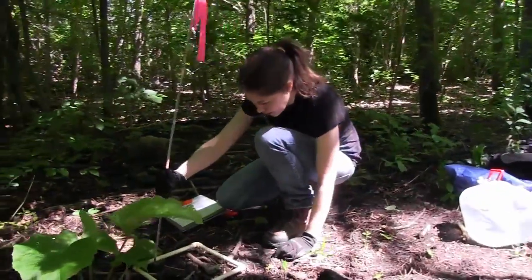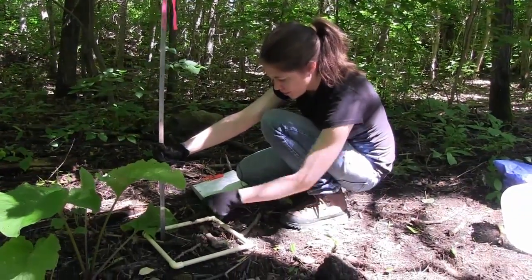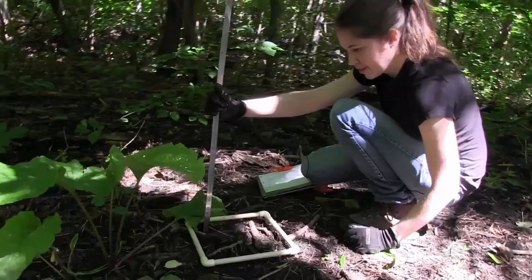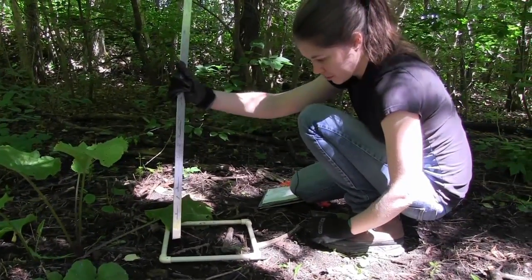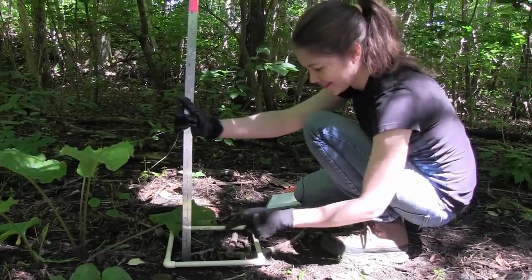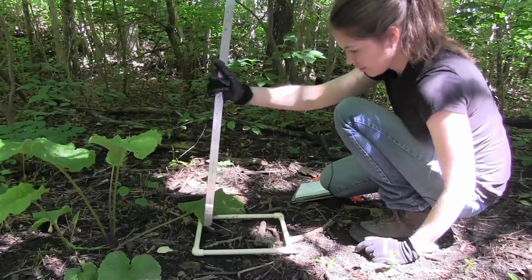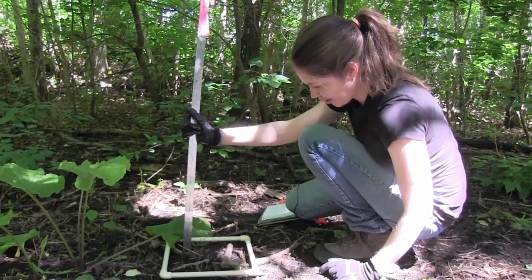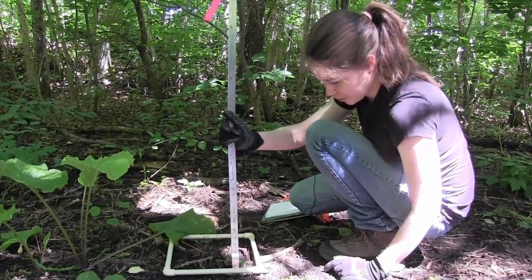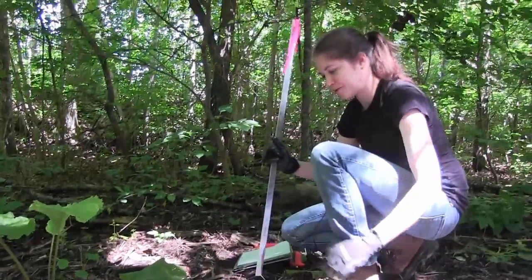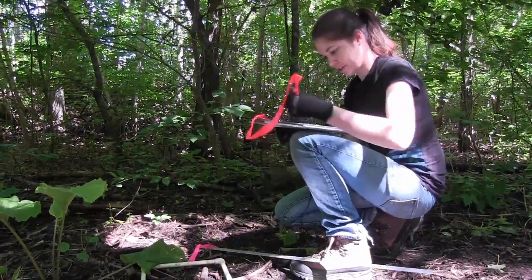So to do that, I just place my ruler on the ground and look for how far it goes below the leaf litter layer. So here you can see that there's no leaf litter on top of the soil, so the measurement is 0. I usually do that 4 times within the plot, in each of the 4 corners. So here it's 0 in all of the corners. Then I have to record that on my data sheet.